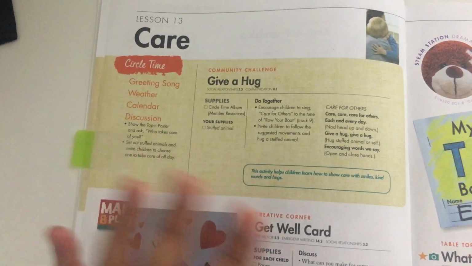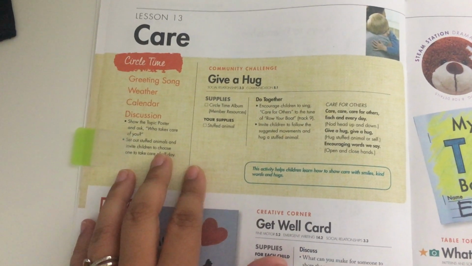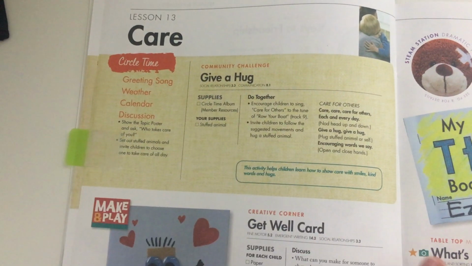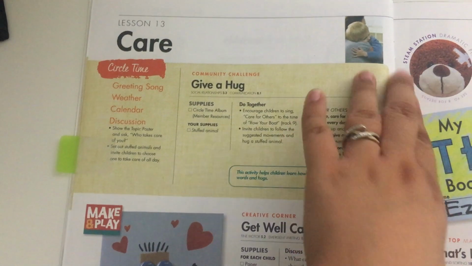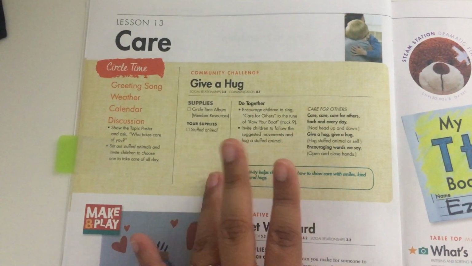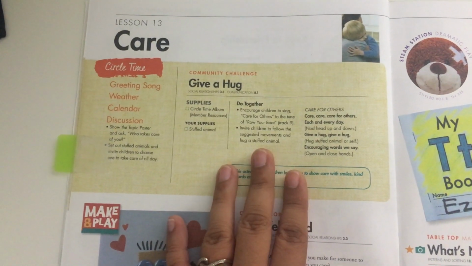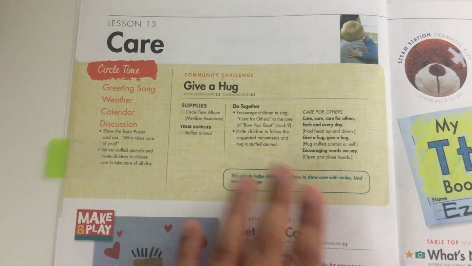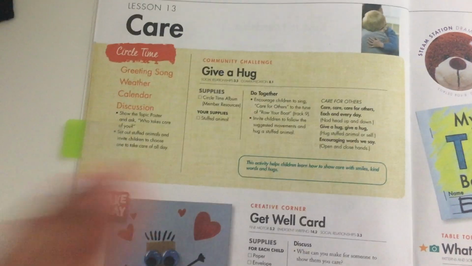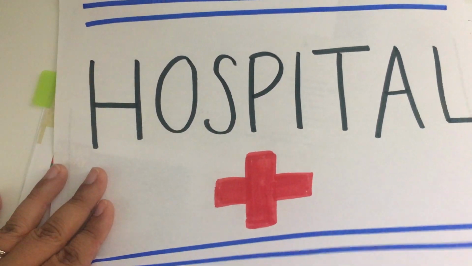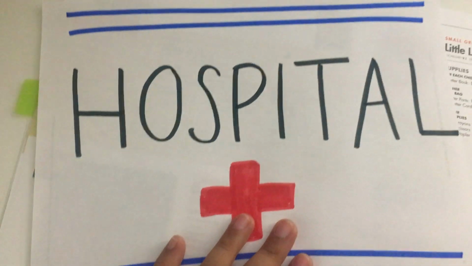So for our circle time discussion, we talk about who takes care of you, and so at that point I'm going to get a series of stuffed animals that I'm going to bring downstairs, and I'm going to have them pick. I have two boys, I should mention, a 3.5-year-old and a 2-year-old, and so I'm going to have them pick which stuffed animal they want, and that stuffed animal will be the one that they care for all day. And so I also made my own little hospital sign, and so we are actually going to be talking about how to care for them.